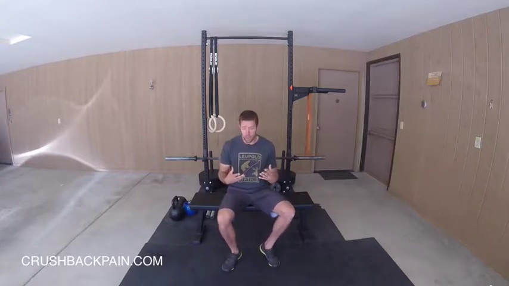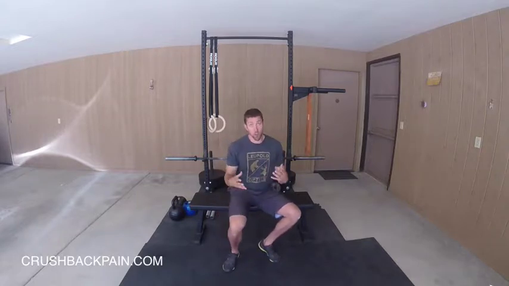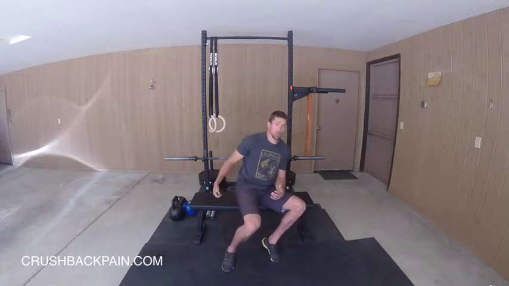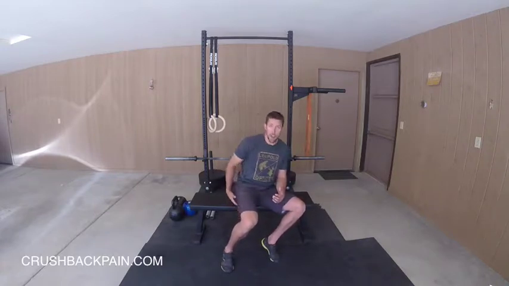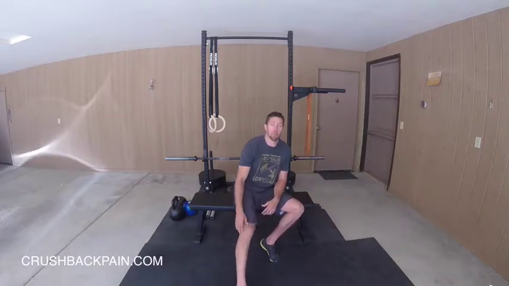It's a really simple test. So it's called the piriformis stretch test. So let's say I have right-sided sciatica. First of all, with piriformis syndrome, generally the pain is felt deep in the buttocks, and it'll come down the back part of the thigh, the posterior part of the thigh. Sometimes it'll get down below the knee, down into the upper leg.